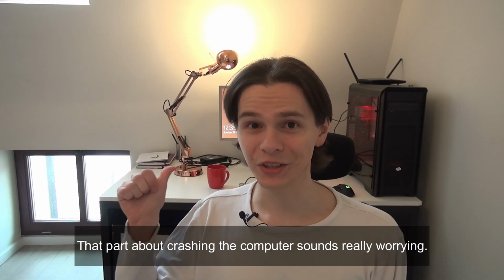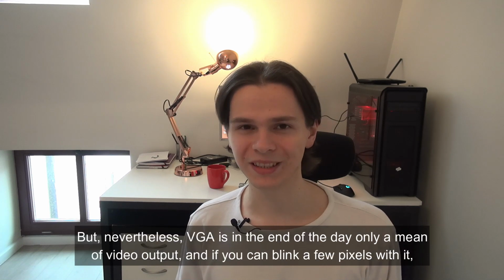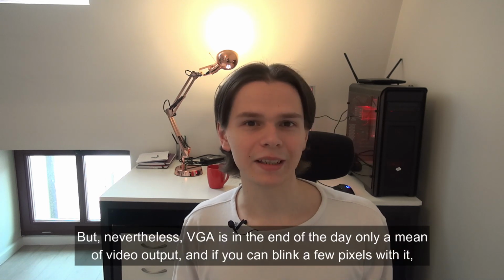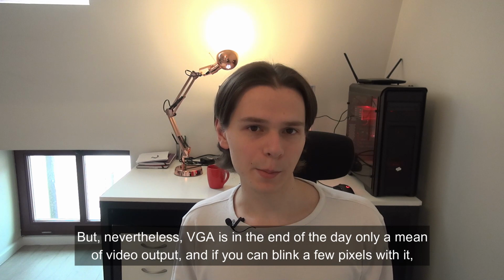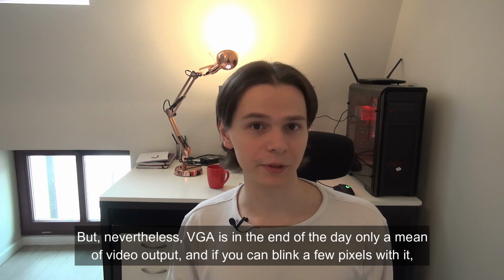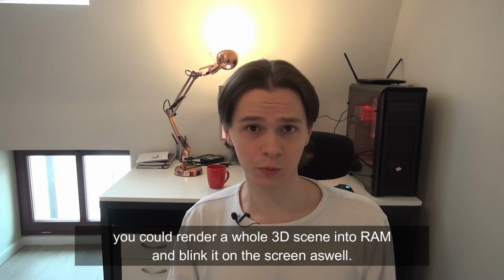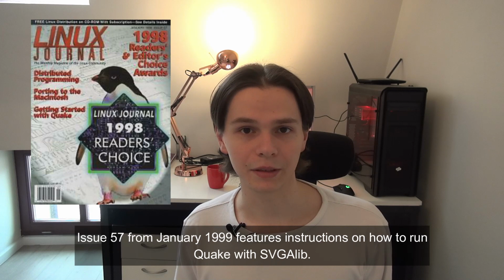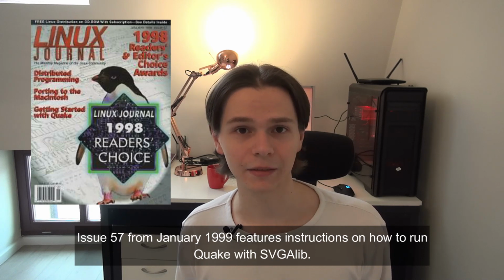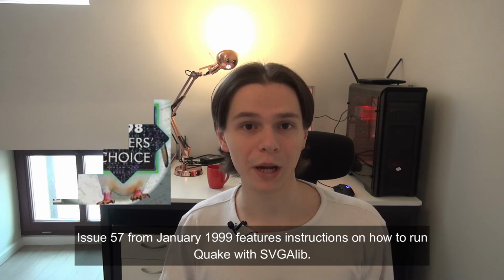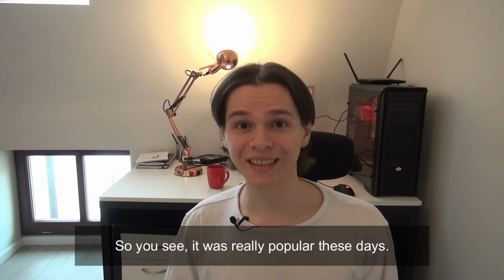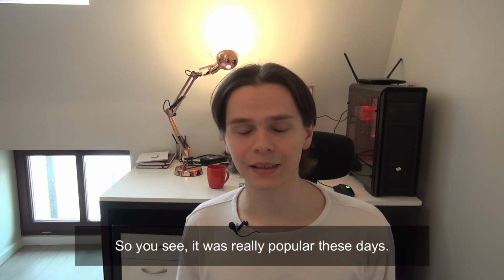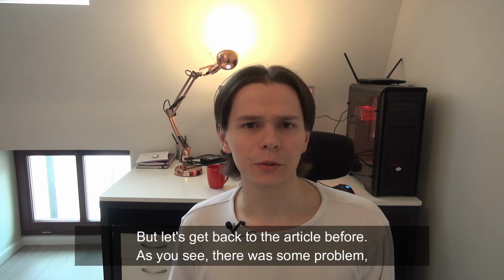That part about crashing the computer sounds really worrying, but nevertheless, VGA is, at the end of the day, only a means of video output, and if you can blink a few pixels with it, you could render a whole 3D scene into RAM and blink it on the screen as well. Issue 57 from January 1999 features instructions on how to run Quake with svgalib, so you see it was really popular in those days. But let's get back to the article before.